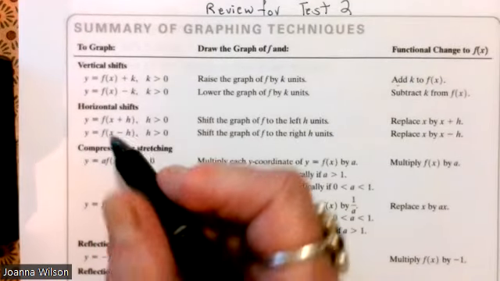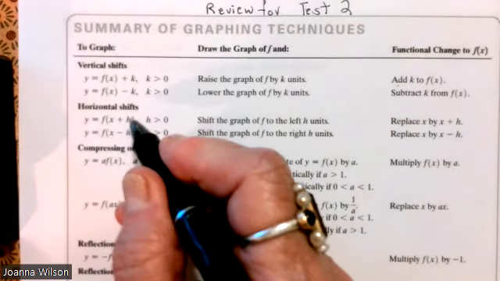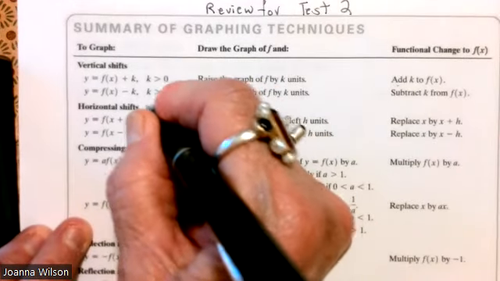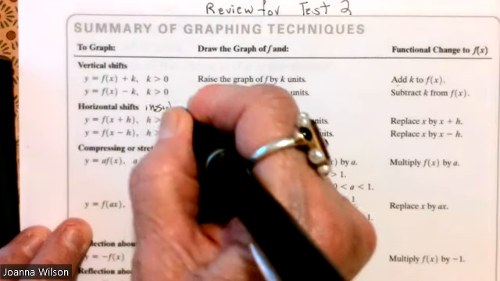A horizontal shift is when you're adding or subtracting a number inside the grouping symbols.